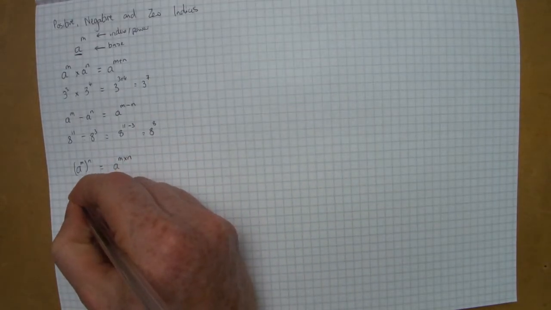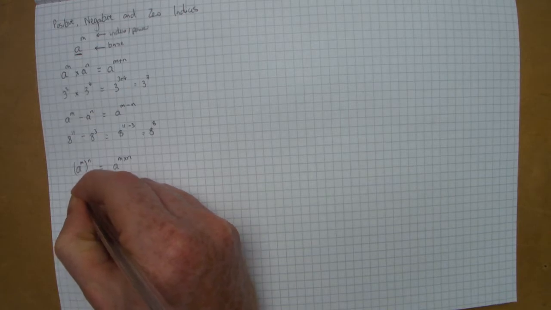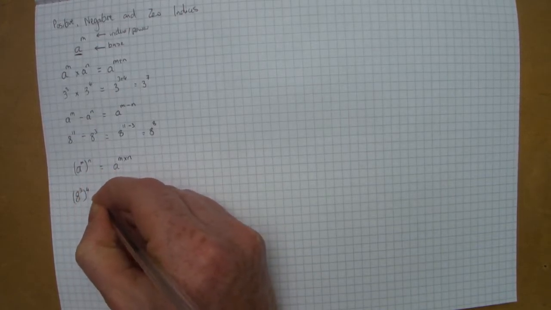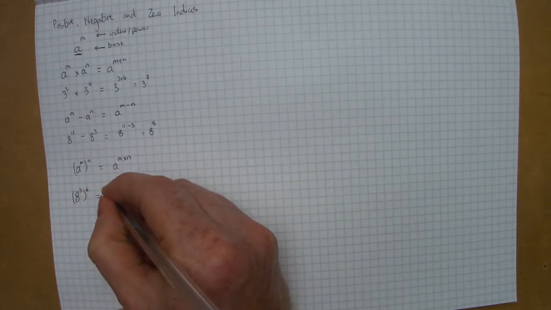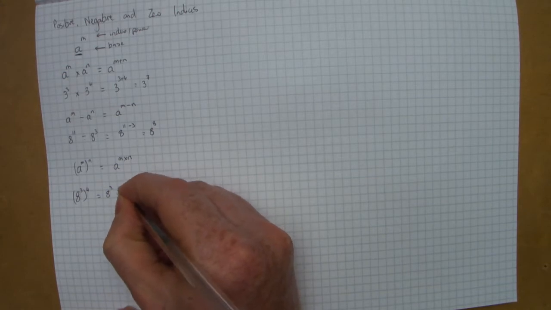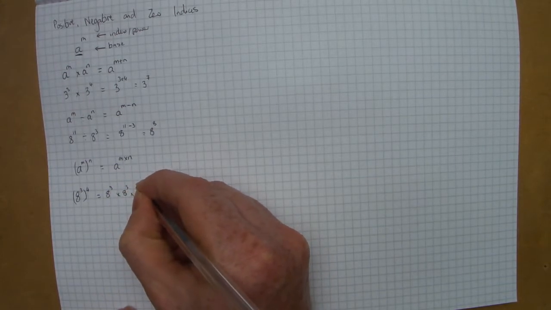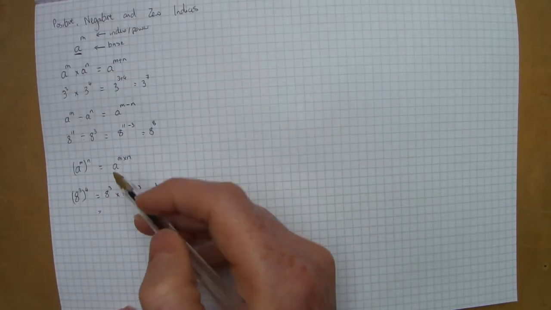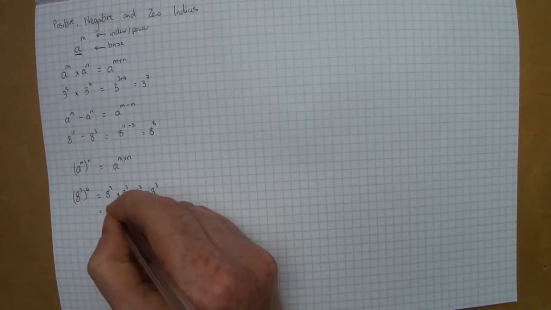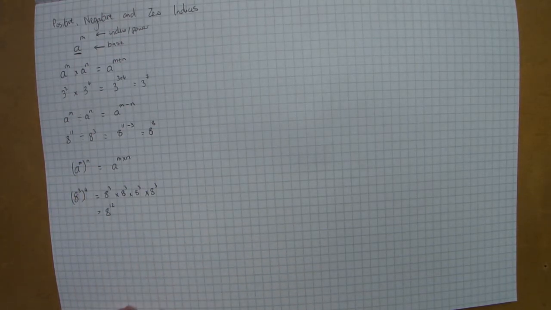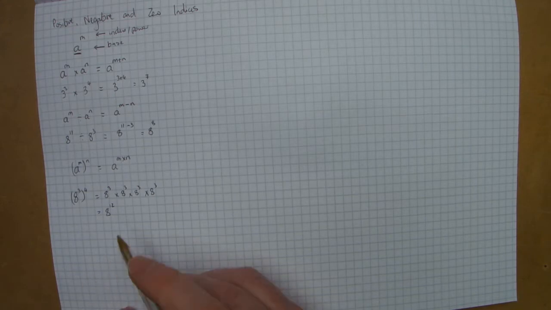If we had 8 to the power of 3, so 8 cubed to the power of 4, what anything to the power of 4 means is that it's times by itself 4 times, so it would be 8 cubed times 8 cubed times 8 cubed times 8 cubed, and using the rules before, that's going to give us 8 to the power of 12. But we also know that if we multiply 3 and 4 together, that's going to give us 12, so that's a much quicker way to do that.